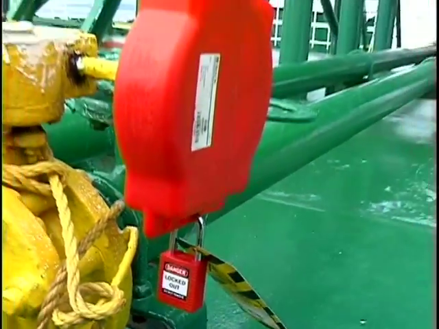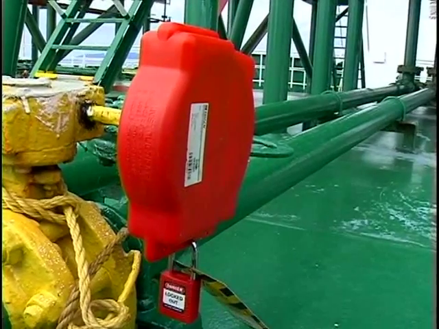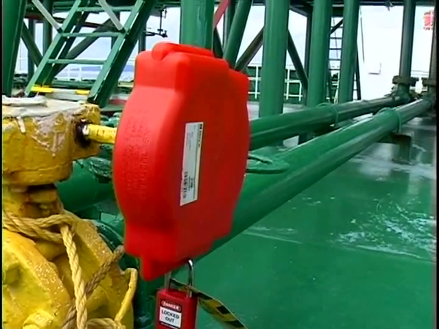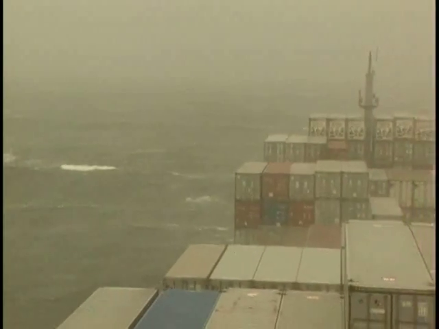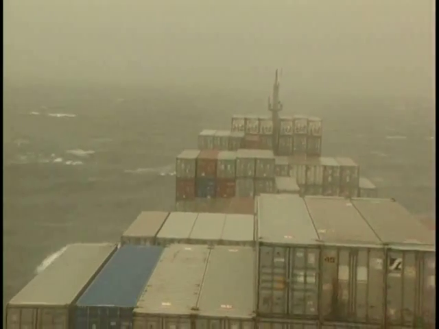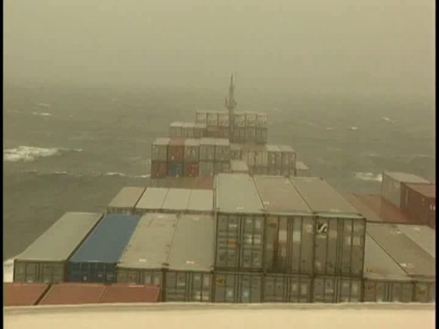The systems that must be isolated before the work can begin, required tools and PPE, weather, sea conditions, and the time required to do the job, as well as other work underway that could affect the task he is evaluating.